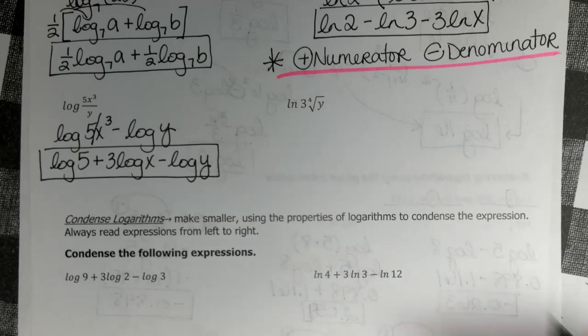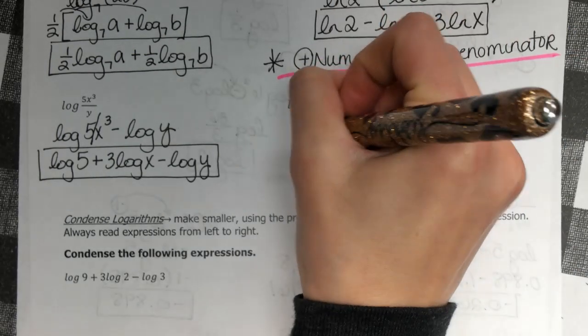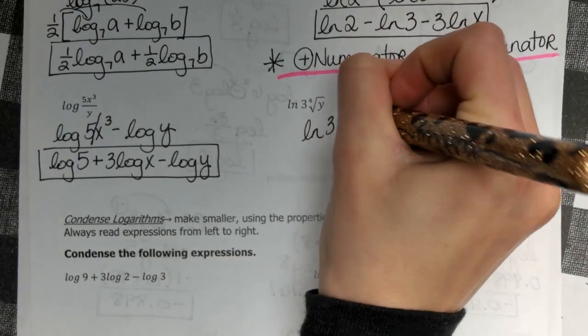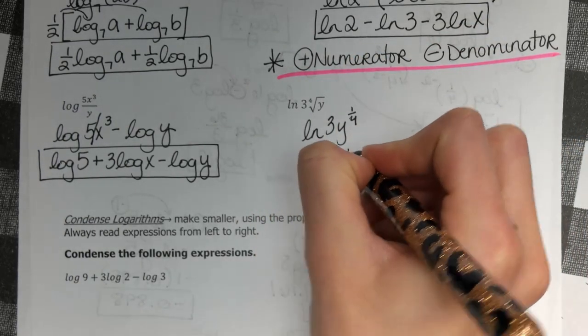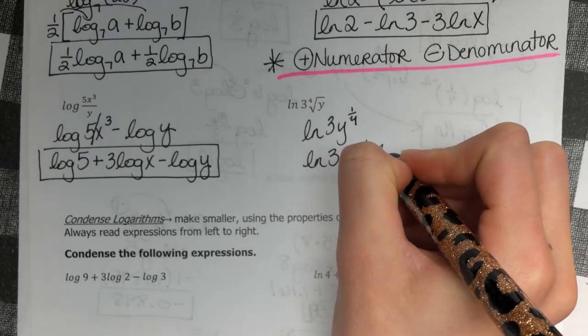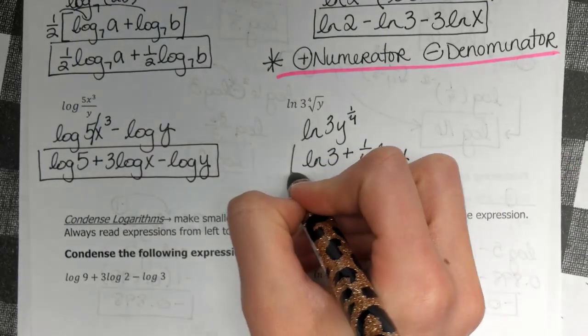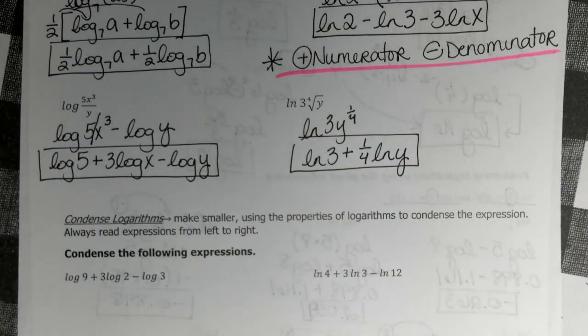The 4th root of y is the same as y to what power? To the 1/4. So this is really the natural log of 3 plus 1/4 natural log of y. Okay, are y'all good with that? Do we have questions? Okay, now we're going to go in reverse.